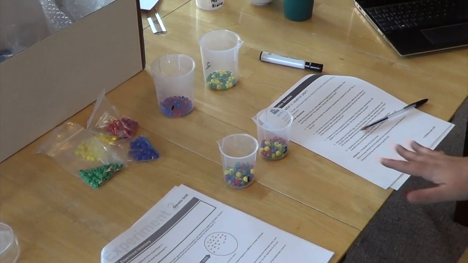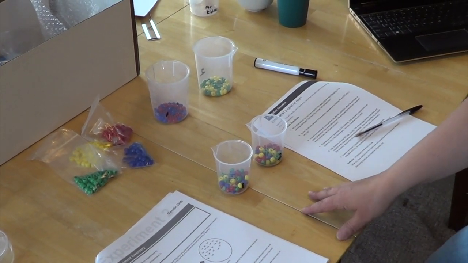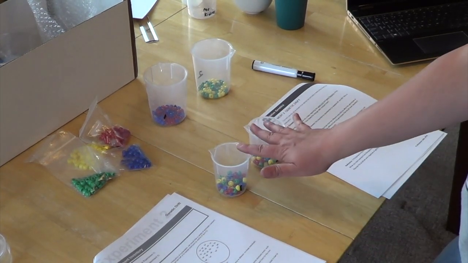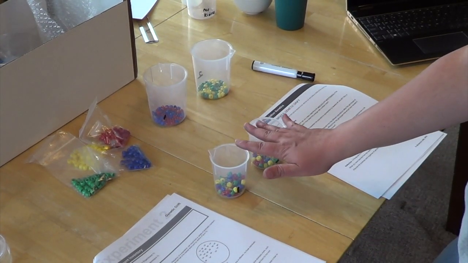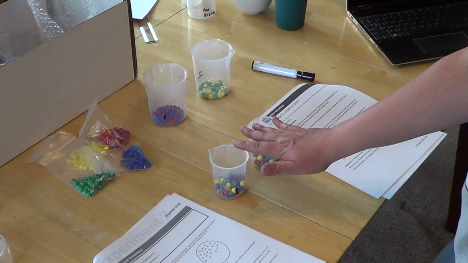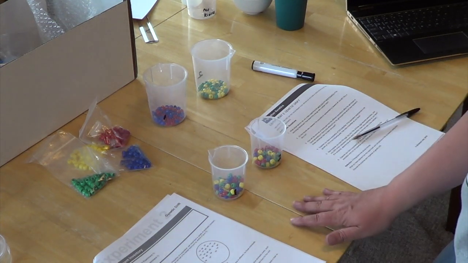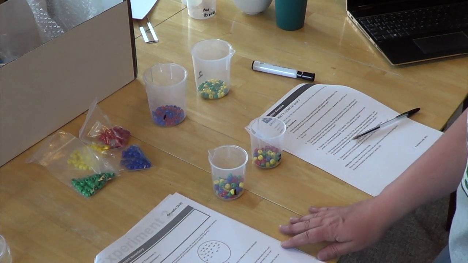All right, so now we're on experiment 2 called genetic drift. We kept the mixed beakers and beads from experiment 1 to do genetic drift.